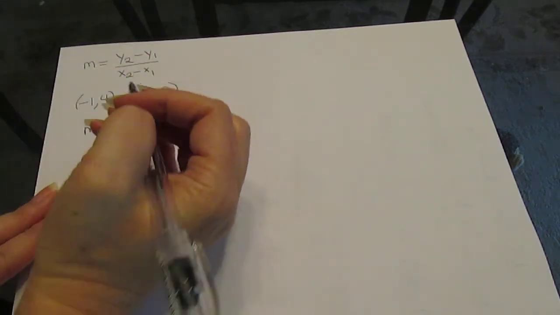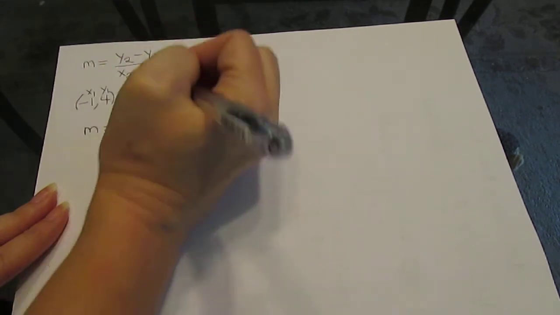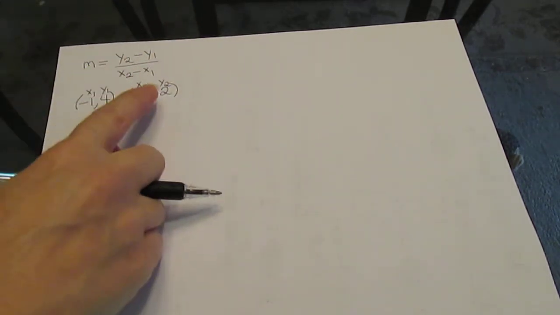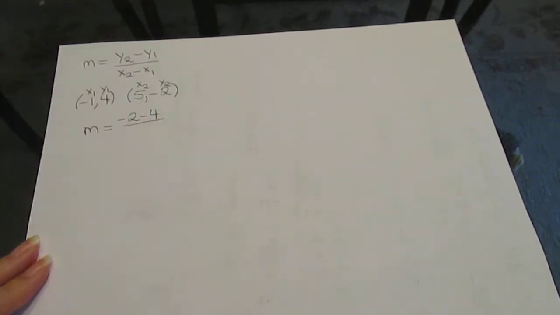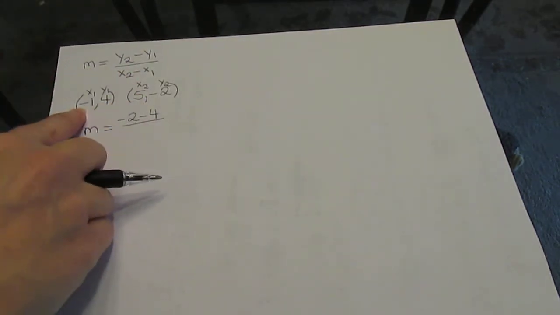I've got the points -1, 4 and 5, -2. And we're going to find the slope of the line between these 2 points. So I've got M equals, let's go ahead and label the first one x1, y1, the second one x2, y2. So we've got -2 minus 4 over 5 minus -1.